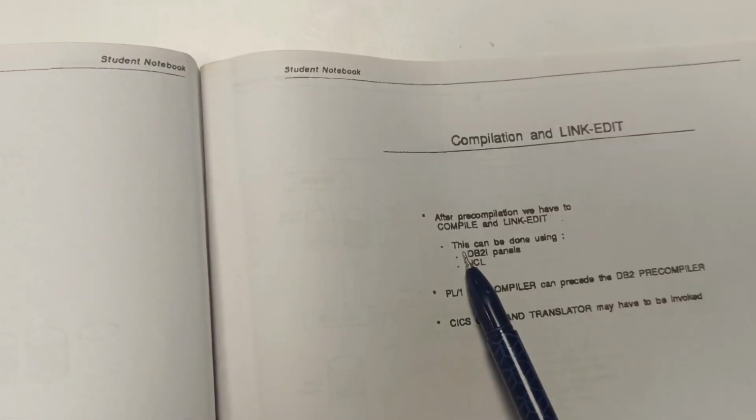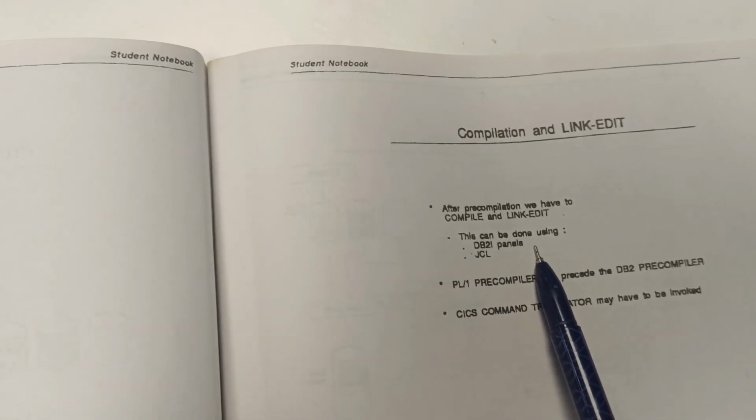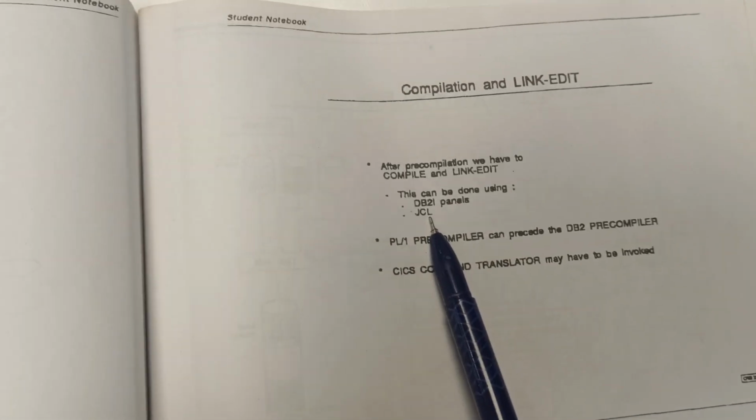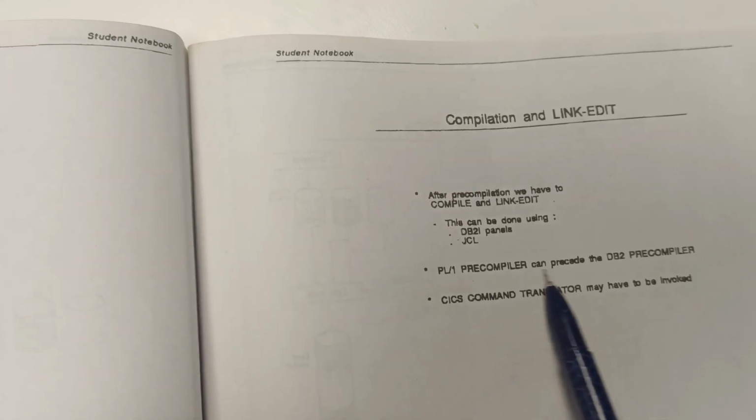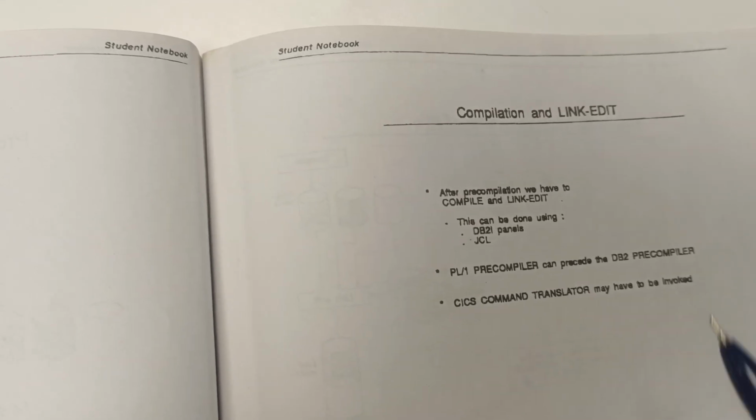The pre-compile, compile and link edit can be done by using the DB2 panel. We have seen that it can be done in DB2, and it can also be done through JCL. With the CICS command translator, we can also do it by invoking it in CICS.